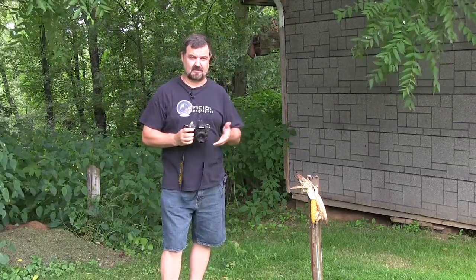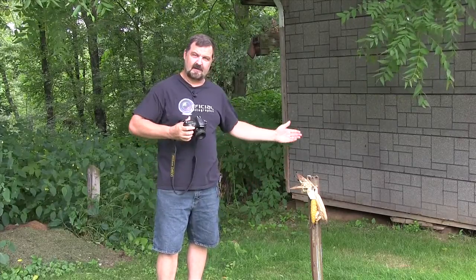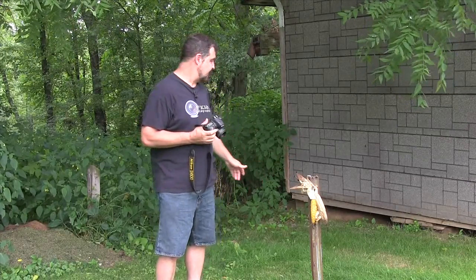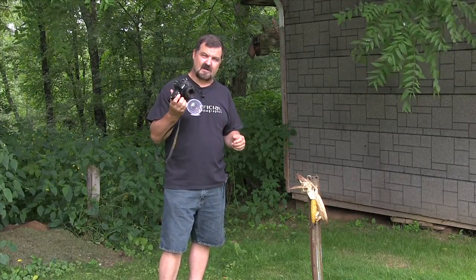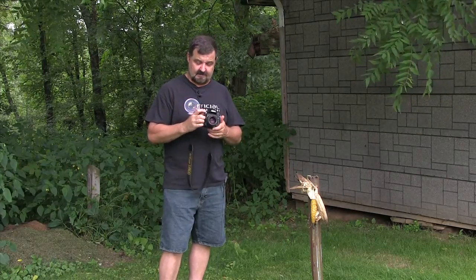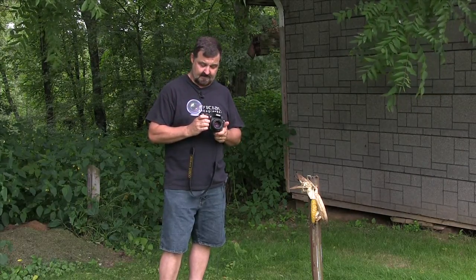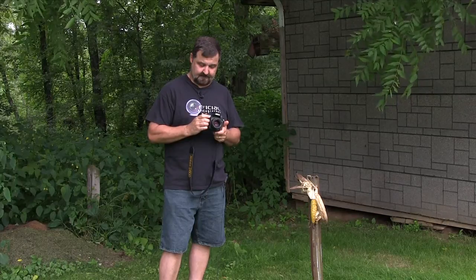Okay, now as I told you, I wasn't kidding. We do have an ear of corn hanging on a post. Again, we're about 5 feet from the woods. It gives the deer a chance to come up and eat that corn. But we're going to use it now for a couple of shots. So let's go ahead and get a shot with the f1.8. So we'll take this down.